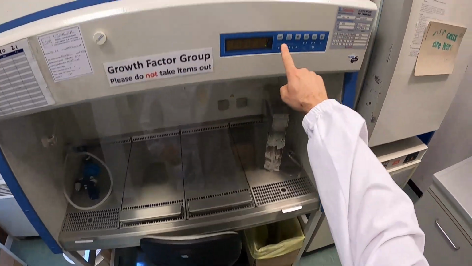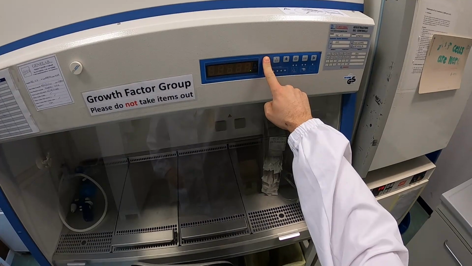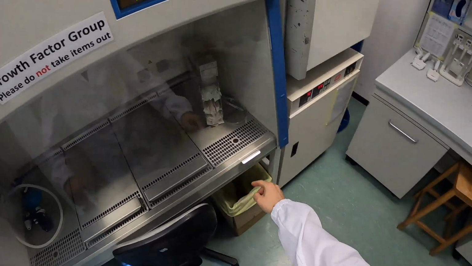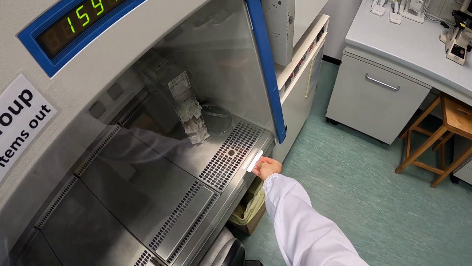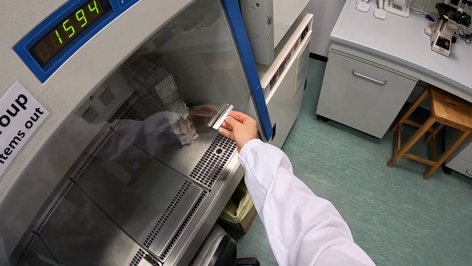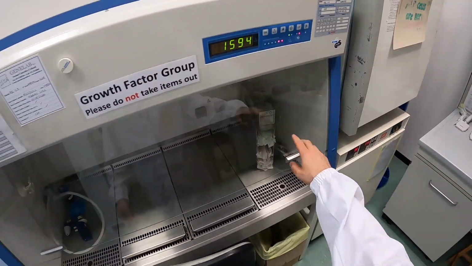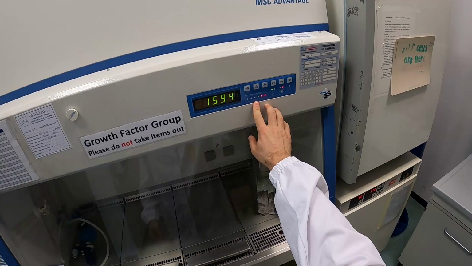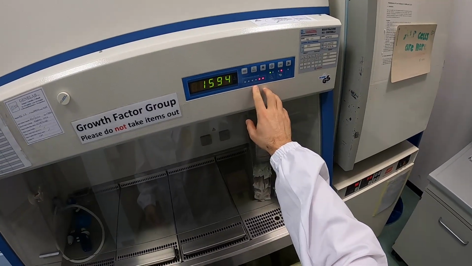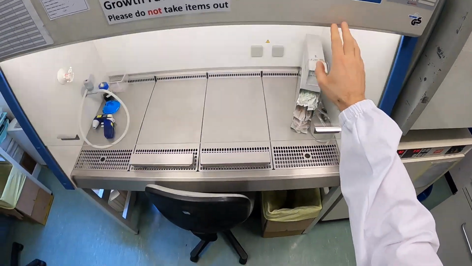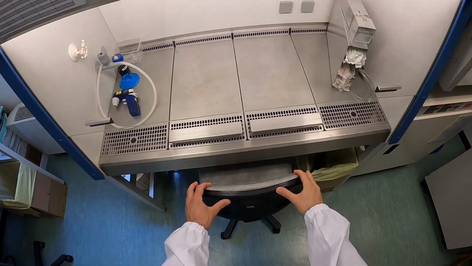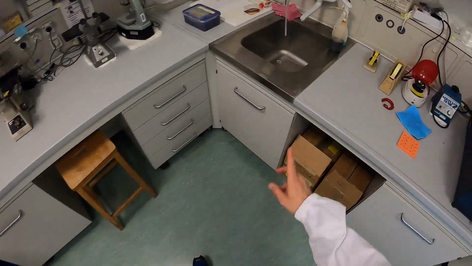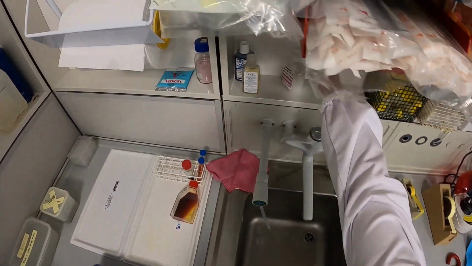So, we have arrived in our tissue culture room. Let's start by switching on the flow cabinet. We switch on the fans and you're lifting the glass to a level indicated on the side. Switch on the light. And then let's do one of the most important things first.